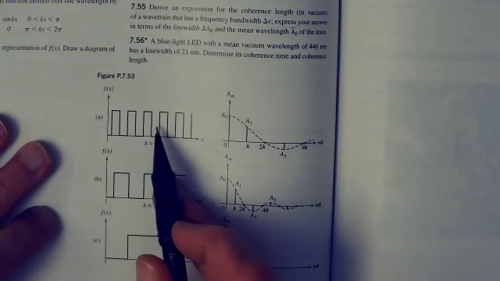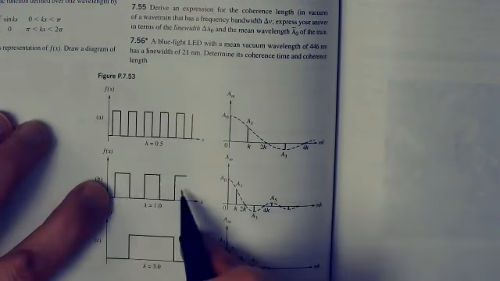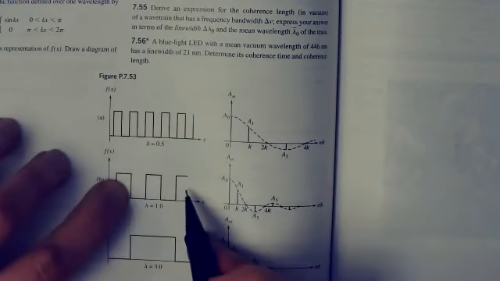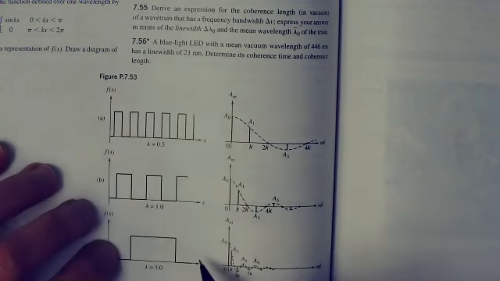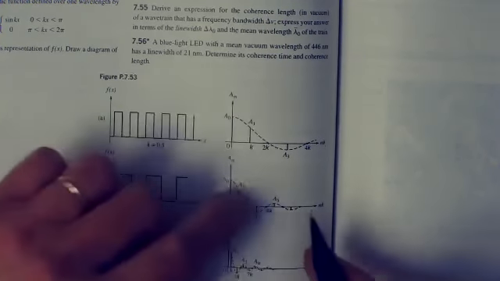Notice we talked about how here we've changed in wavelength. So we've gotten a longer wavelength as we've gone down. What does that do over here?